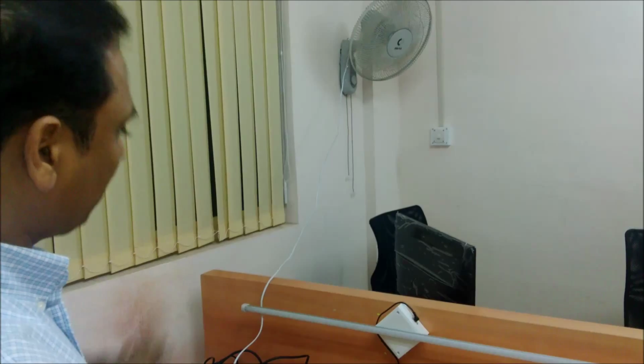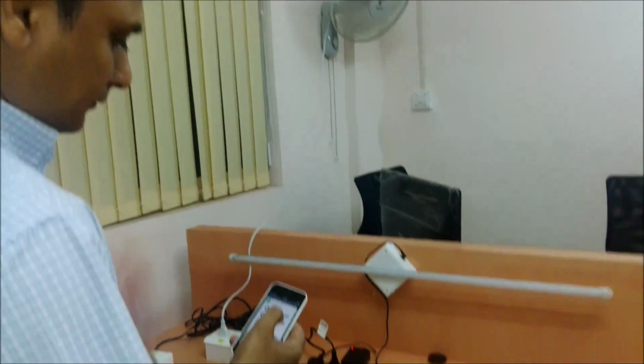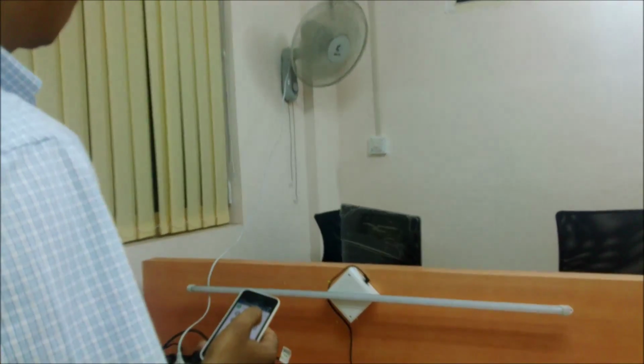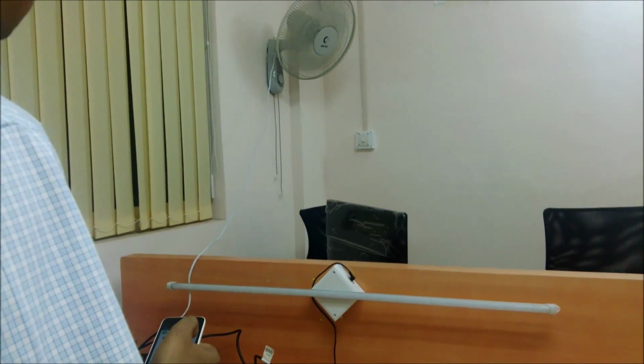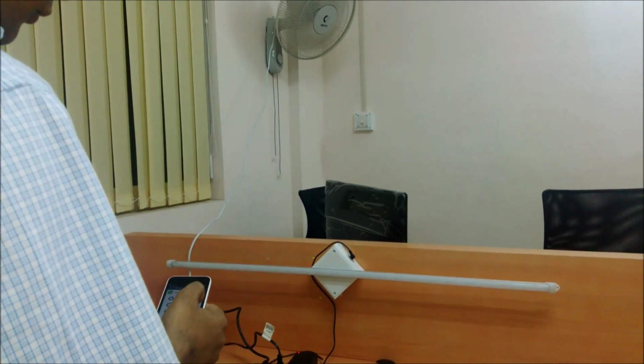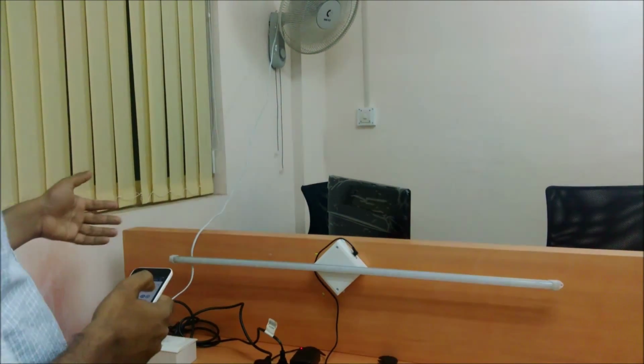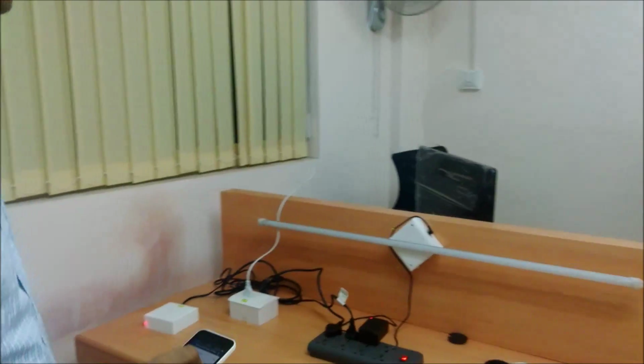Let's do it one more time. I'm going to turn it on again. So here you see the fan turning on, and we'll turn it off one more time. Okay? So we're going to do the same thing for the T5 light.